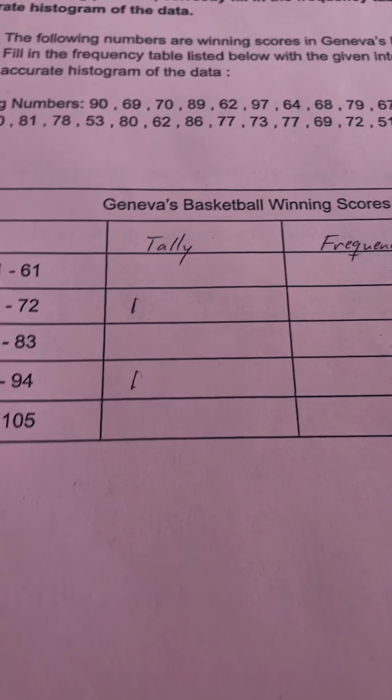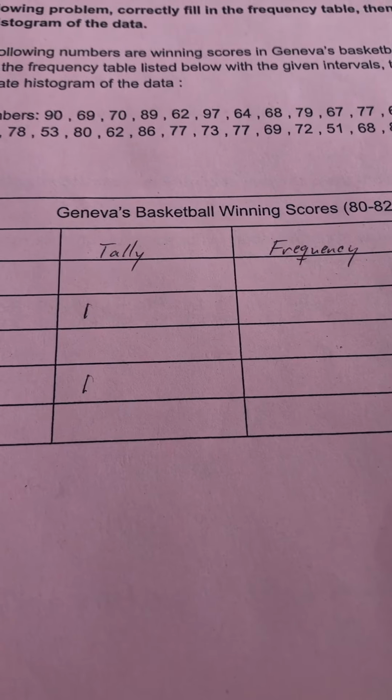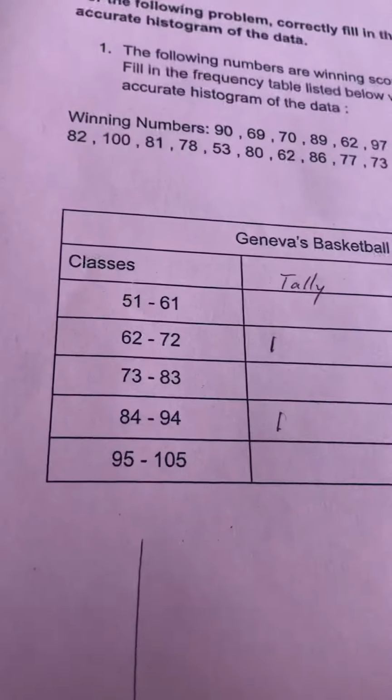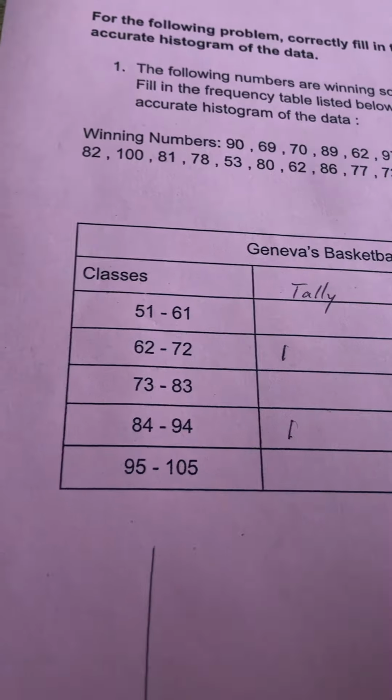When you're making your histogram, remember that you have your frequency over on this side, and you have your intervals over here.